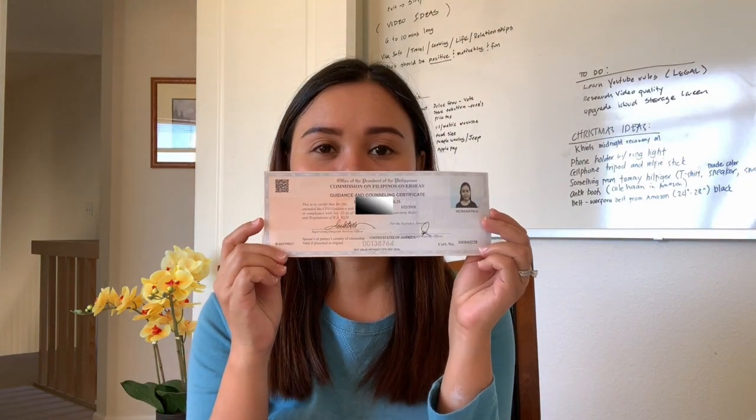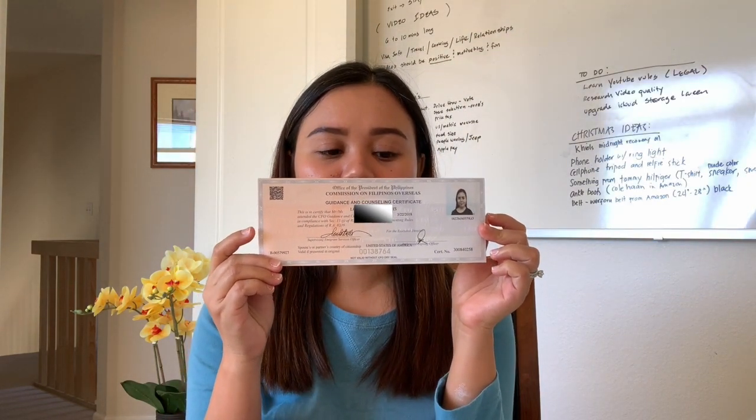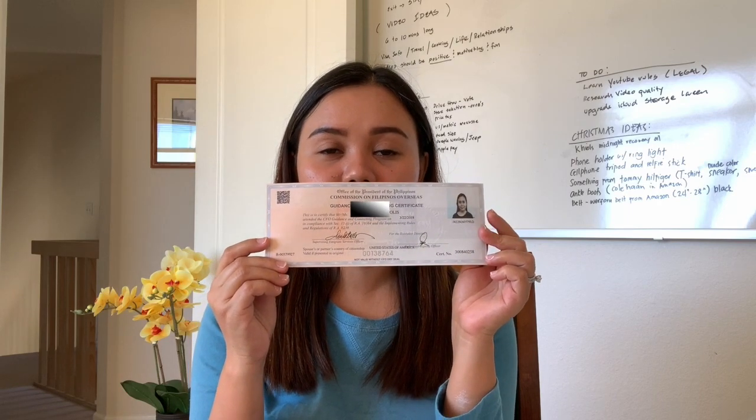Your sticker will only be provided by your CFO if you already have a visa on hand, or a visa on your passport. If you don't have a visa on your passport yet but you went to your CFO, then they are going to issue you a certificate only, and by the time that you have your visa on hand, they can give your CFO sticker.